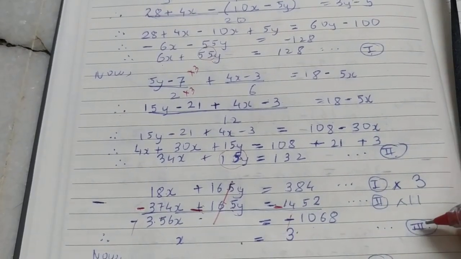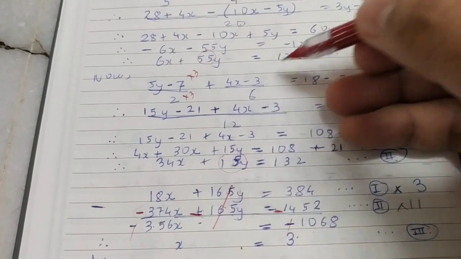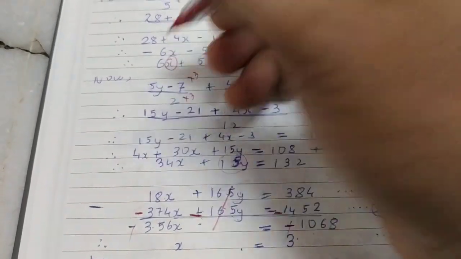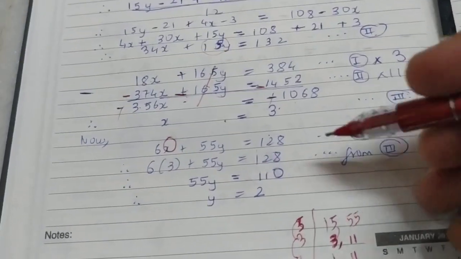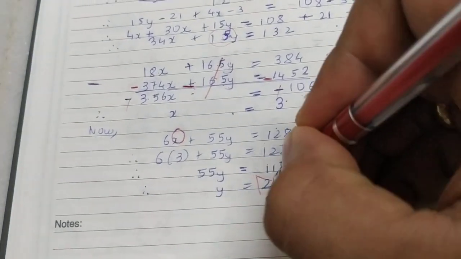Now substituting this in equation 1, let's say, out here, we solve this and we get the value of y. So that's the final solution.